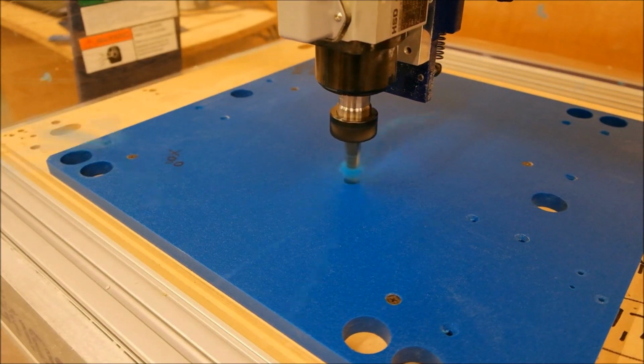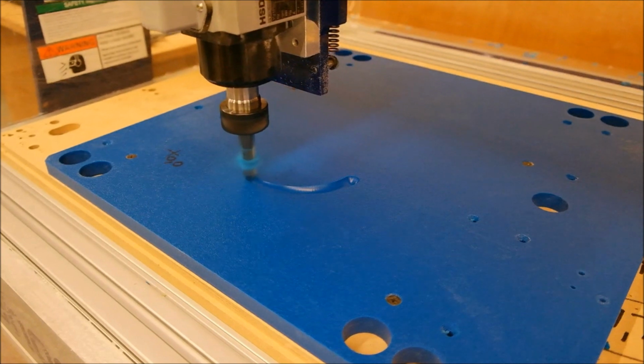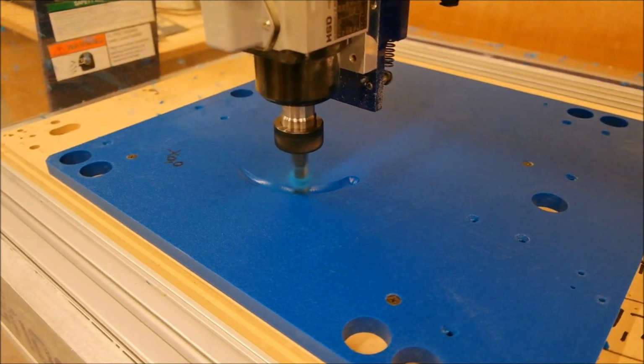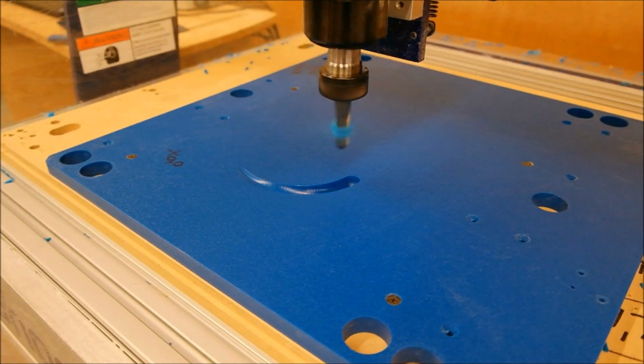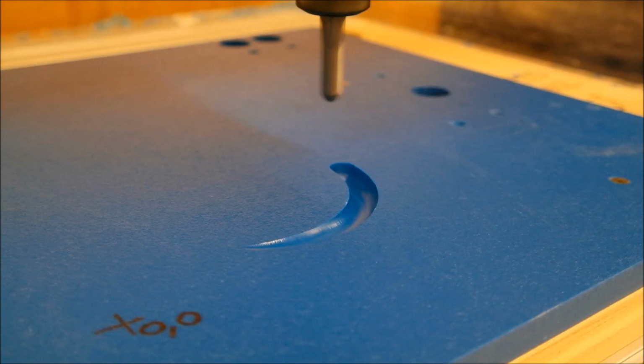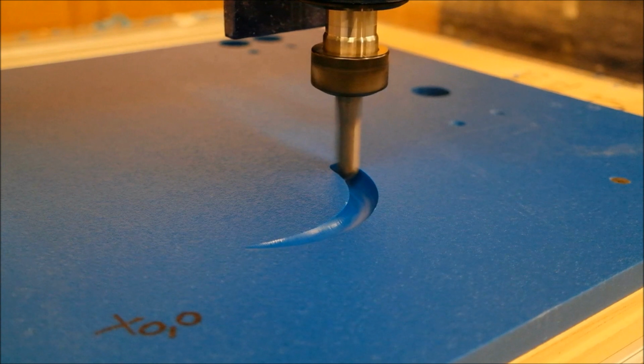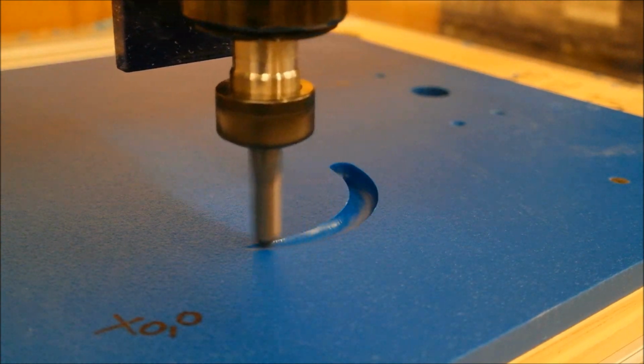Here we go, we make our first plunge, which is down on the deep end. It works itself shallow, and then it comes back. That's because I had an even number of passes, 0.4 cut depth, 0.2 per pass, so it starts down there. And that's just the way the Vectric software is set up.